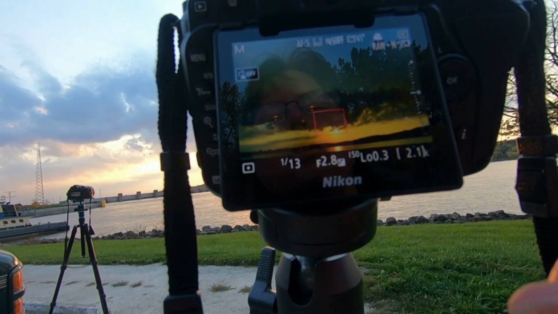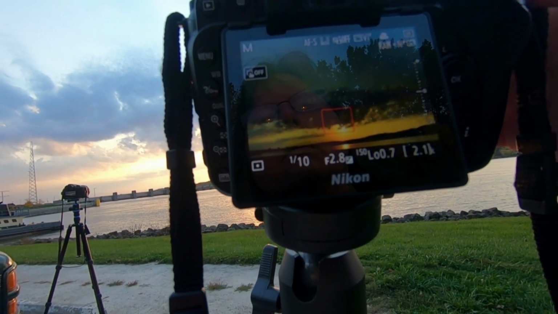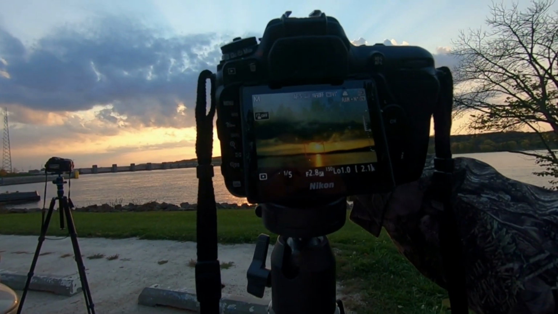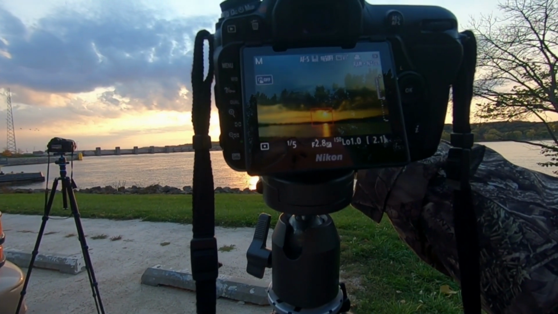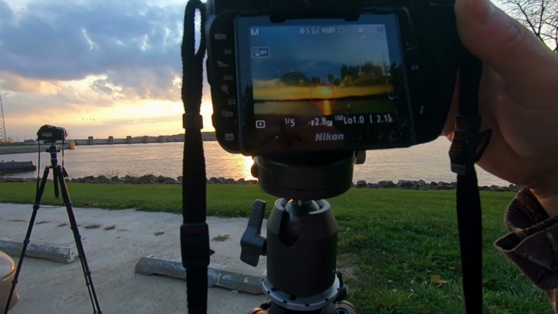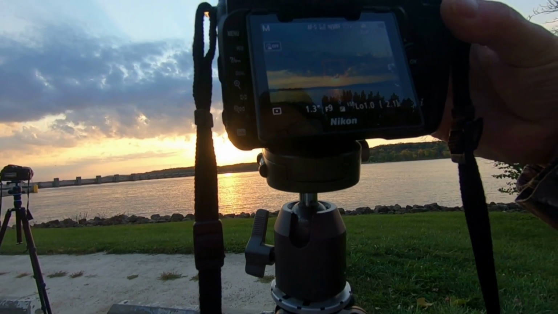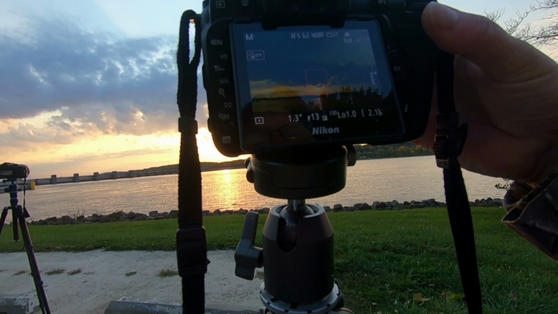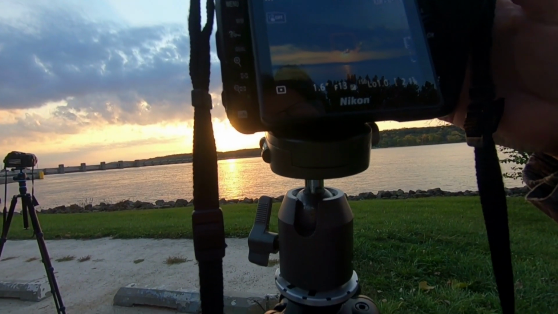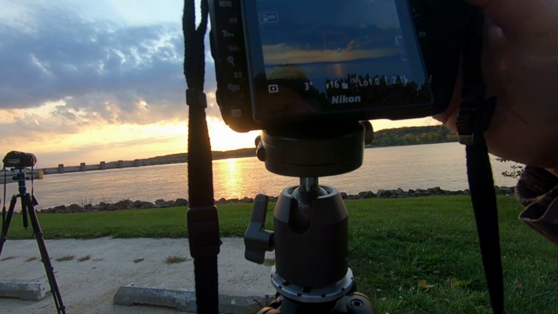In the camera settings, it's at f2.8. ISO is 0.7. And then I just start changing settings, like changing the ND filter, trying different things to see what's going to happen. Let's do an f13. We'll keep making adjustments.